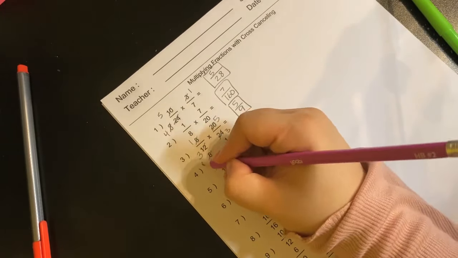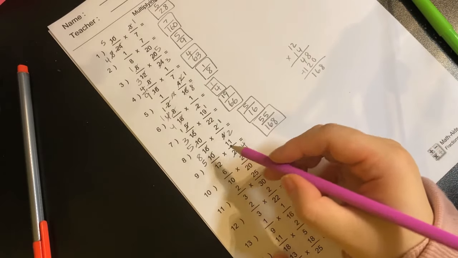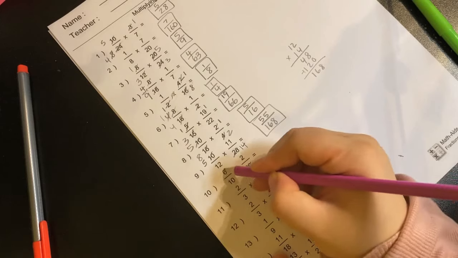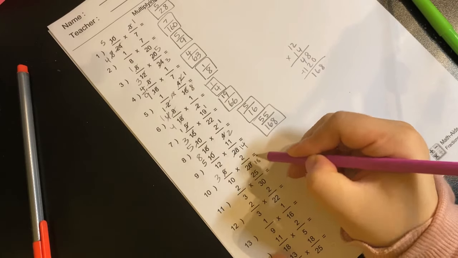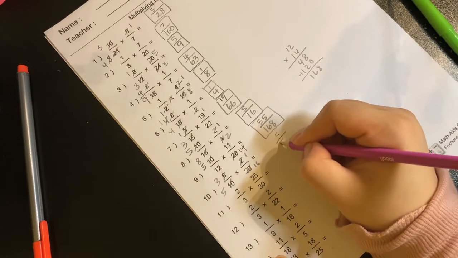So about 5 and 14. So 55 over, I don't know, 12 times 14. That's 8, 48, 120, added 168. 6 and 20, we have a 3, we have a 10, give me a 1, give me a 5, we have 3 over 50.